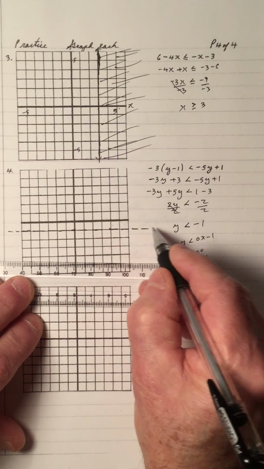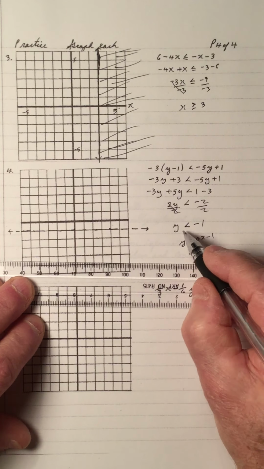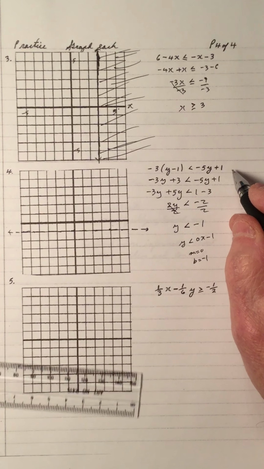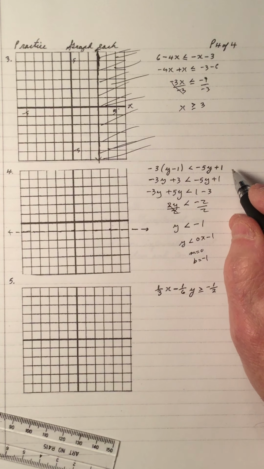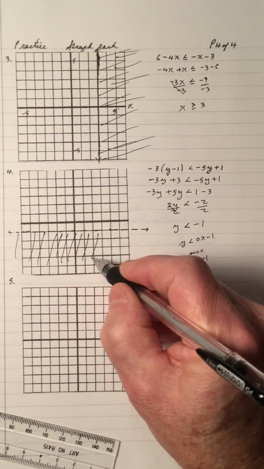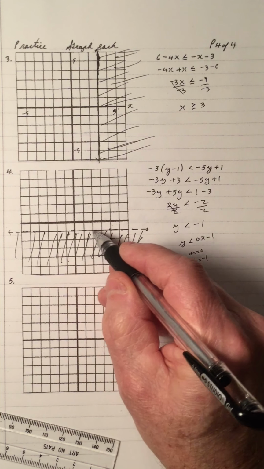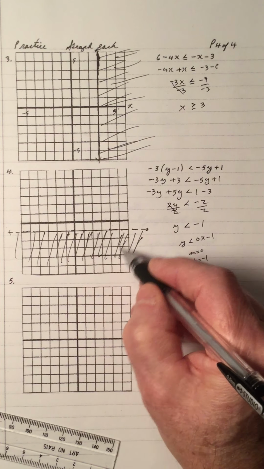Anyway, you can see what I'm talking about. There's a broken boundary line, no equal sign, and y is less than. In terms of y, greater than is above, less than is below. So below. These are the points that satisfy this inequality, starting at the line and moving out from the line, going down.